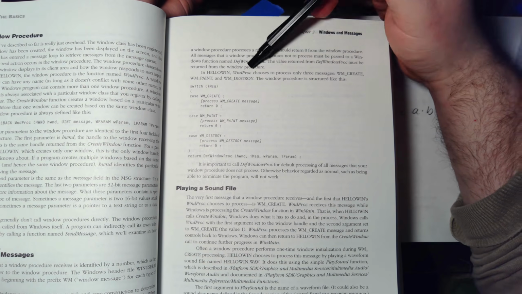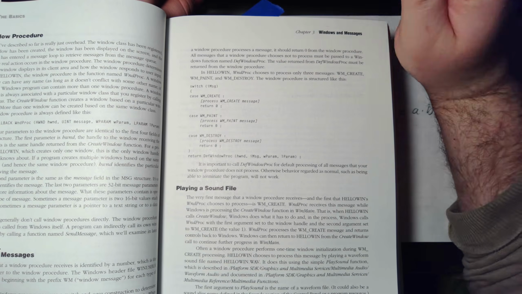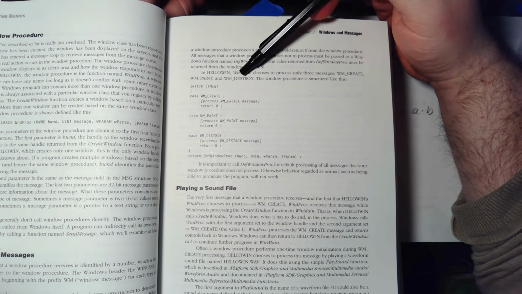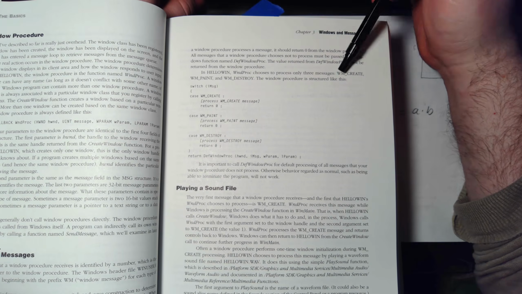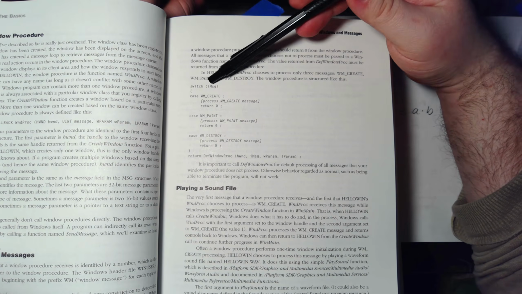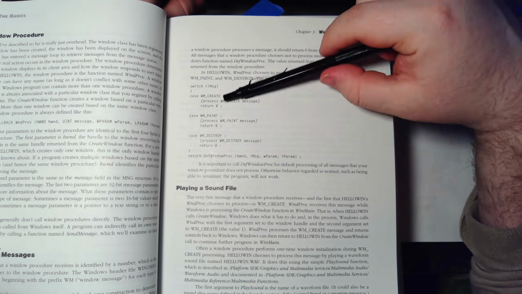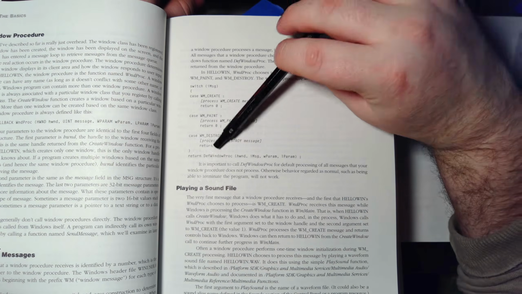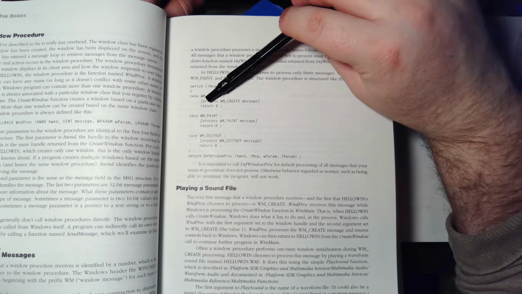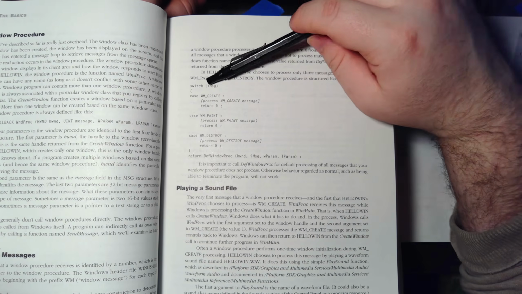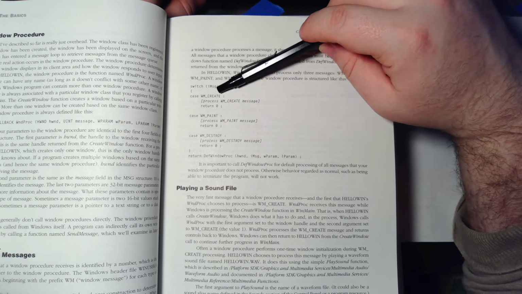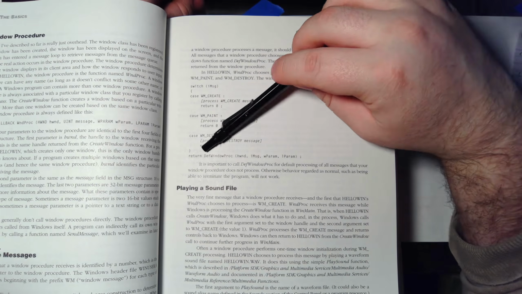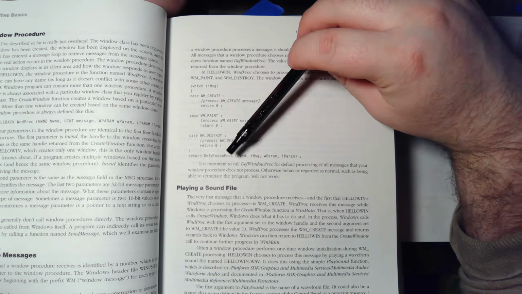In Hello Win, WinProc chooses to process only 3 messages: WM_CREATE, WM_PAINT, and WM_DESTROY. The window procedure is structured like this. We switch on the iMessage, and we have these case statements: WM_CREATE, WM_PAINT, WM_DESTROY, and we have what we have here, and once we're finished processing those messages, we're returning 0. And if we switched on an iMessage that is not a WM_CREATE, WM_PAINT, or WM_DESTROY, we want to return the DefWindowProc.